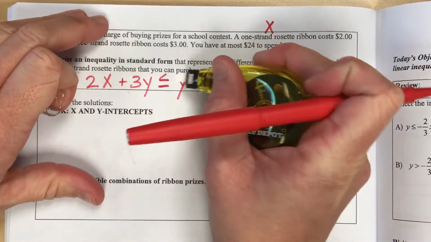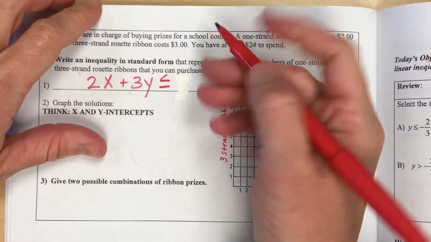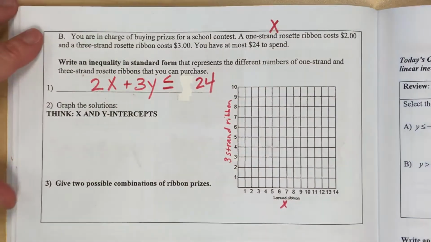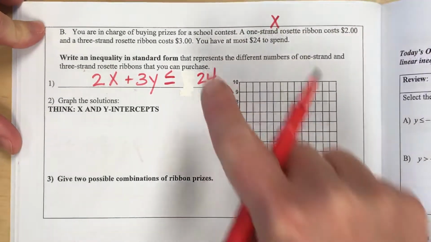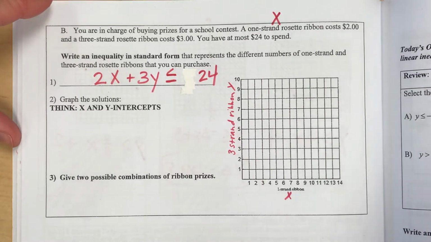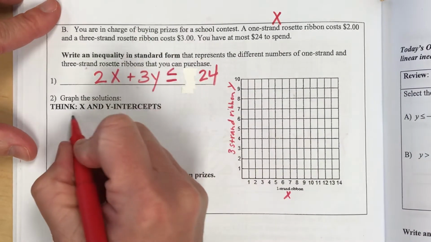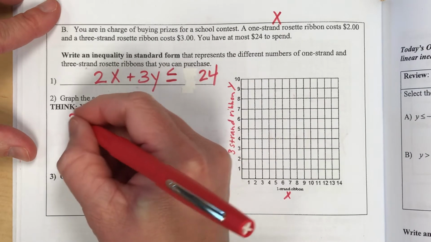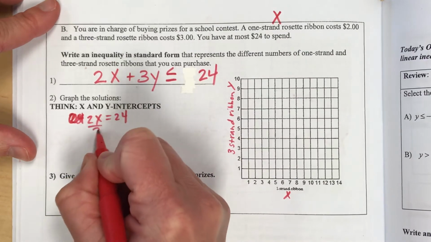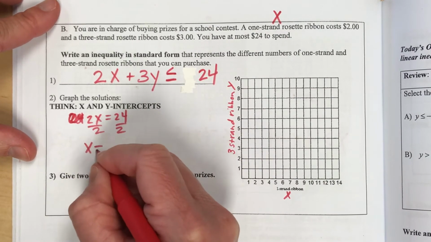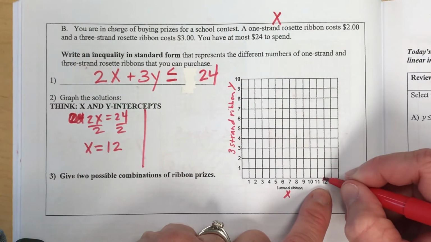And normally we have it solved for Y, but here standard form is not solved for Y. Let's fix that. We want $24. So spend less than or equal to the amount of money that you have, $24. Okay, again, I'm going to solve for my X and Y intercepts, and we're going to set our Y term equal to 0. 2x equals 24. Divide both sides by 2. My x-intercept will be 12. So I'm going to put a point over here at 12.